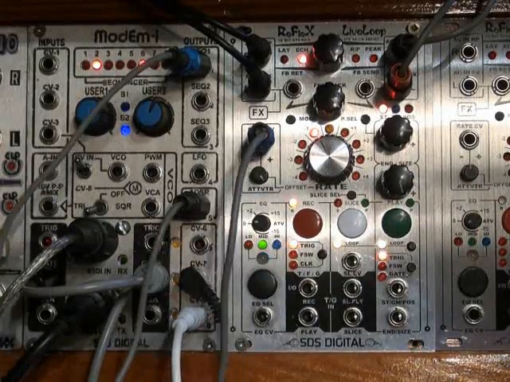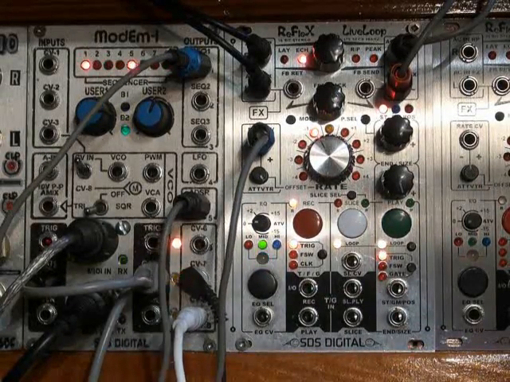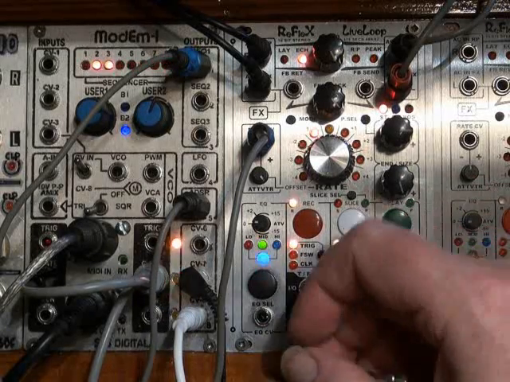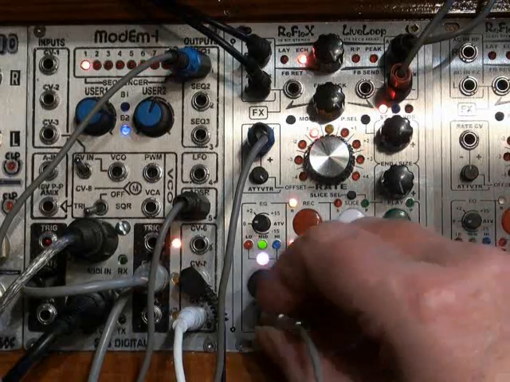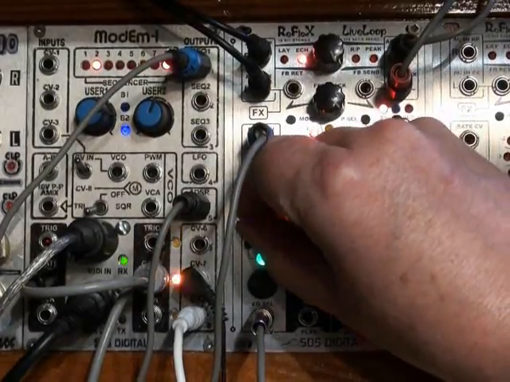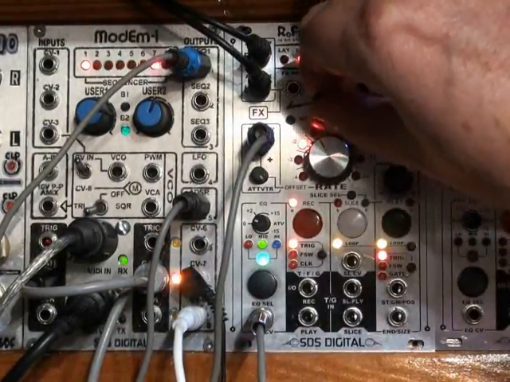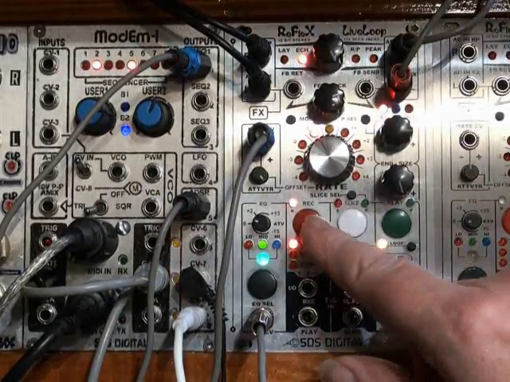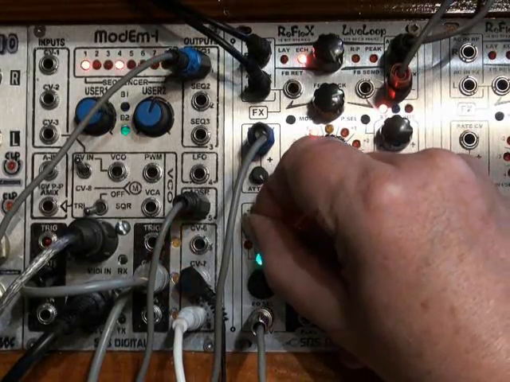Now we'll take the ADSR, which is an envelope signal, and we'll put it into the EQ, I guess. Now we gotta turn down the feedback because this is live.